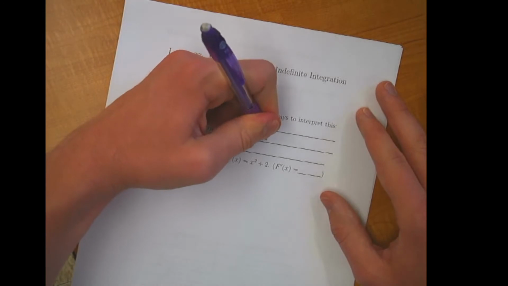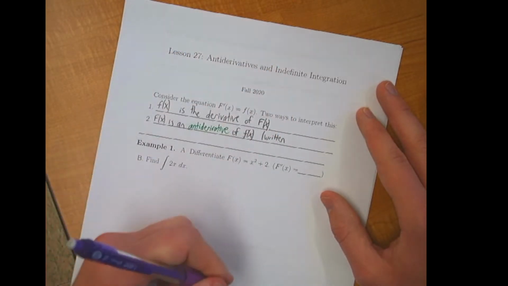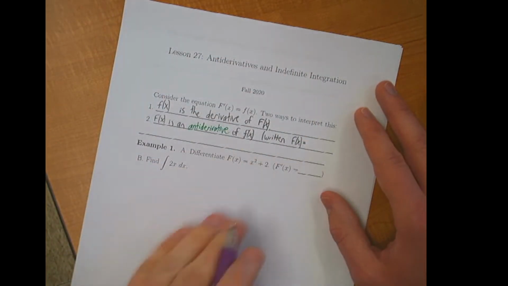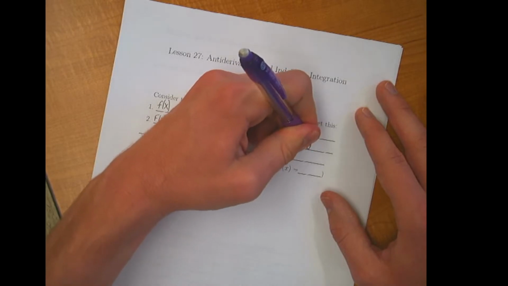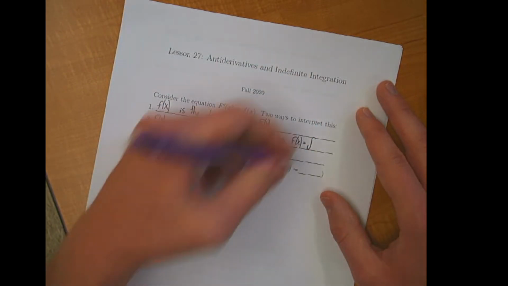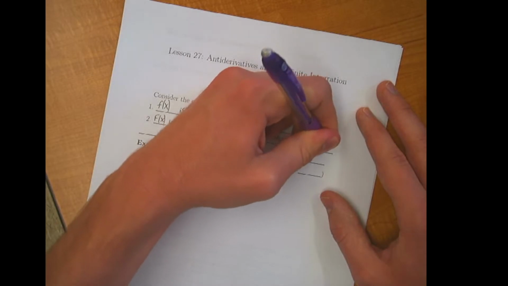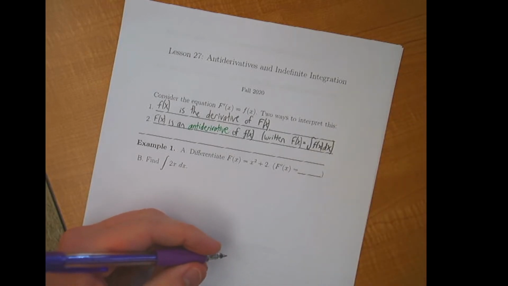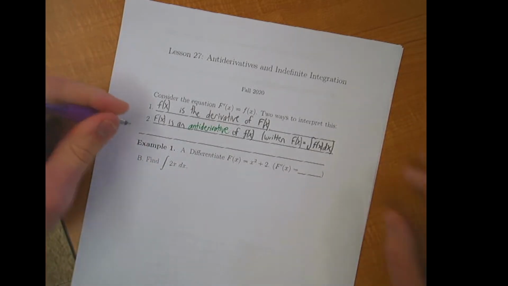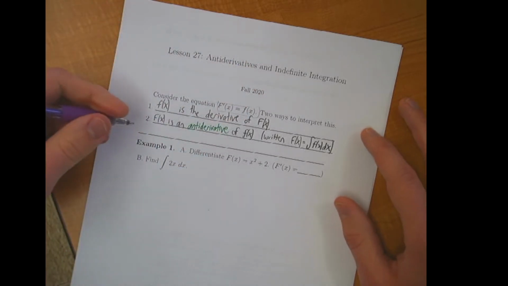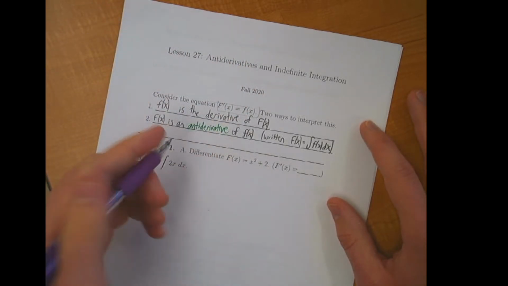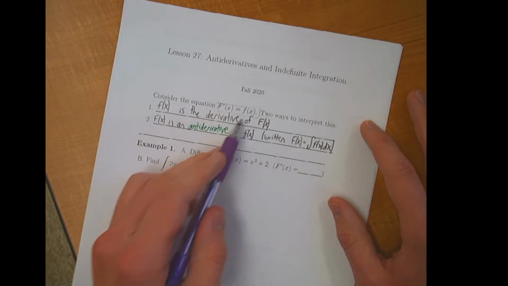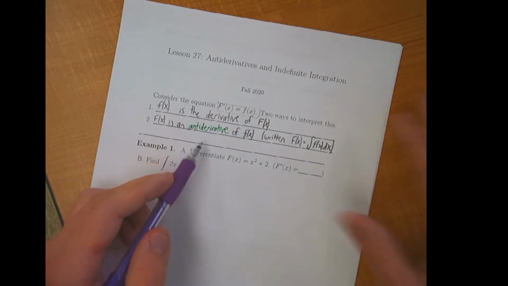The notation for this is capital F of x equals this curly S looking thing, then little f of x dx. So that's the two ways to interpret this equation. With derivatives, we start with capital F of x and get to little f of x. But with an antiderivative, as you might have guessed, we do the opposite.